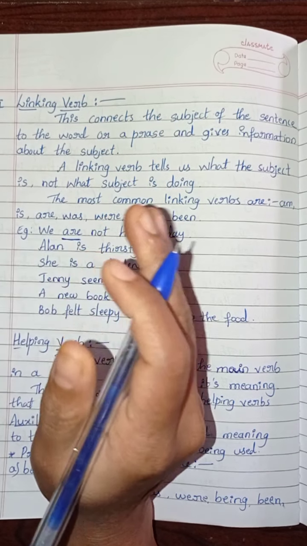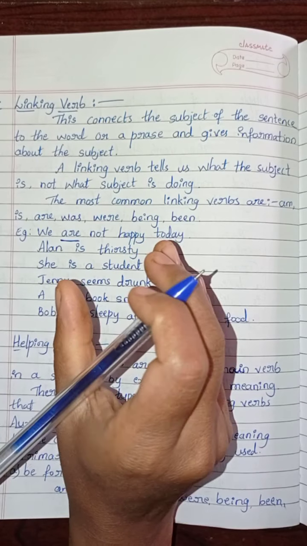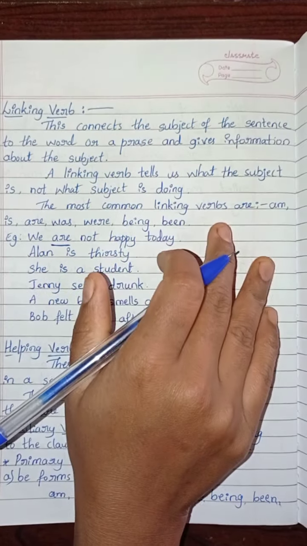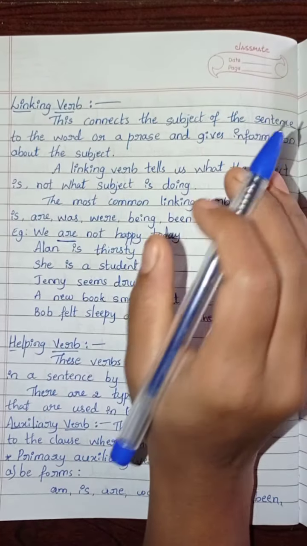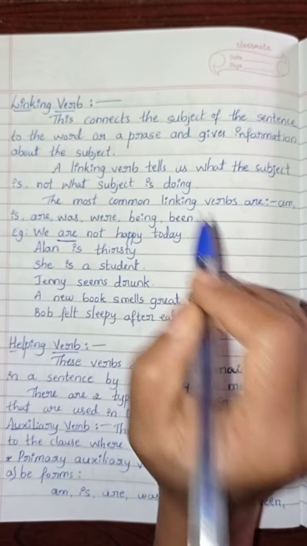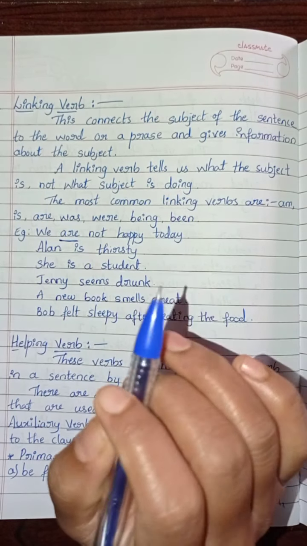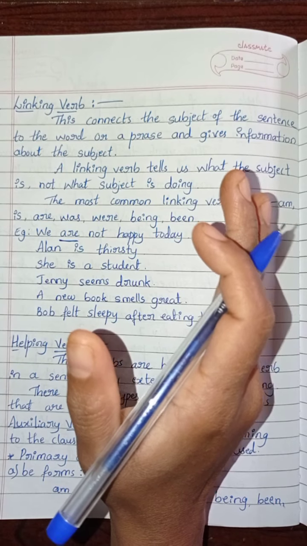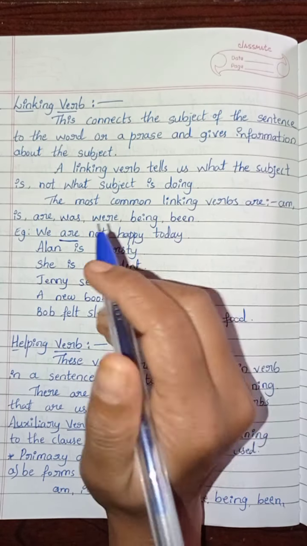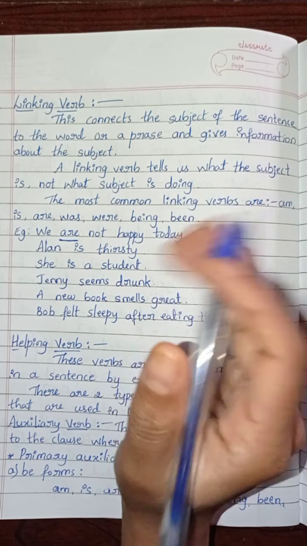This is telling about the subject and connects the subject of the sentence to the word. See here, it is connecting to the words. Understood? It is not explaining about the action. It is only connecting the words and telling about the subject.